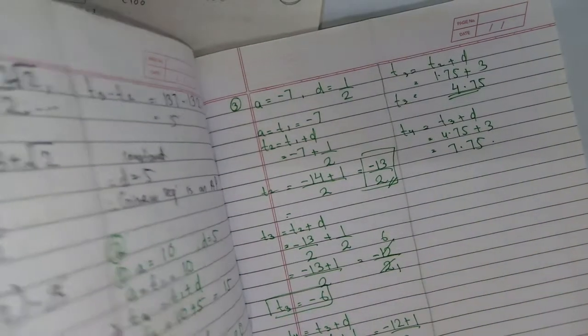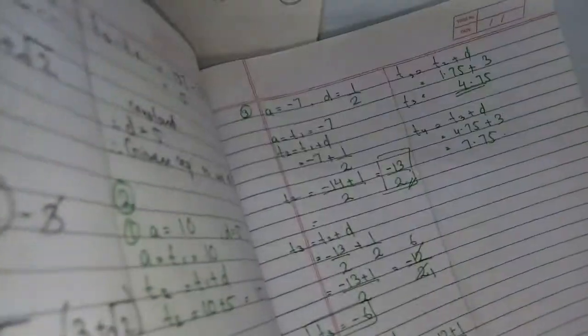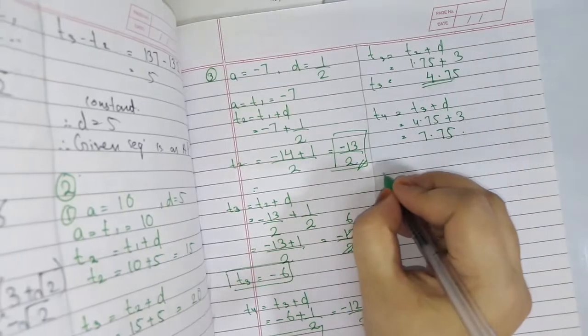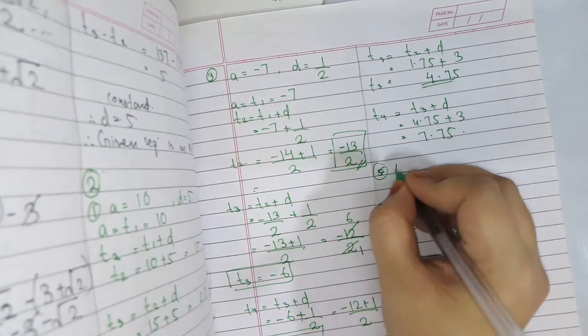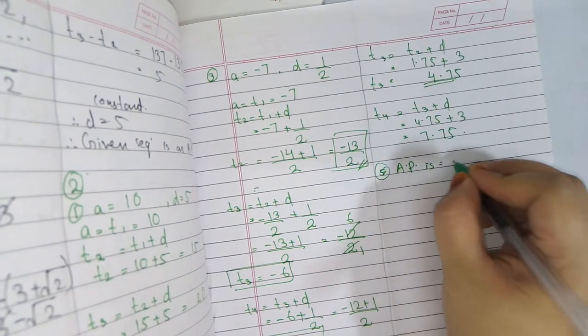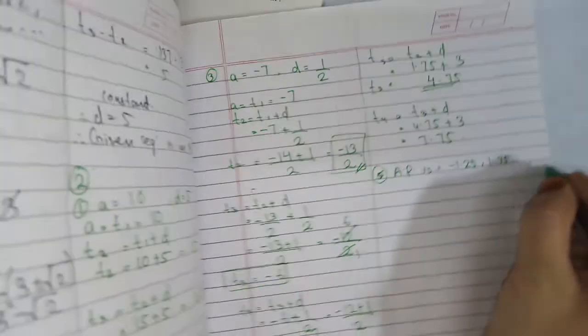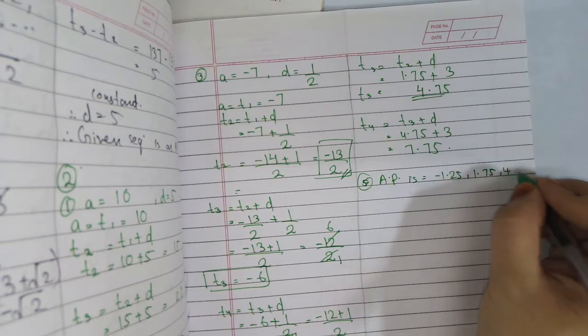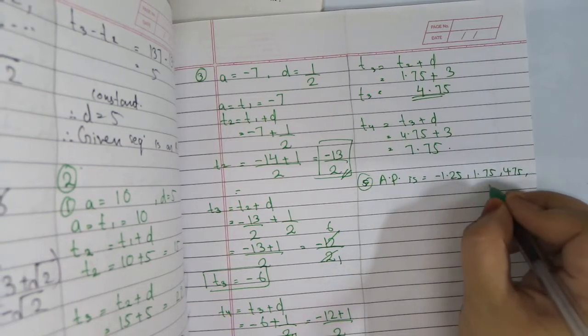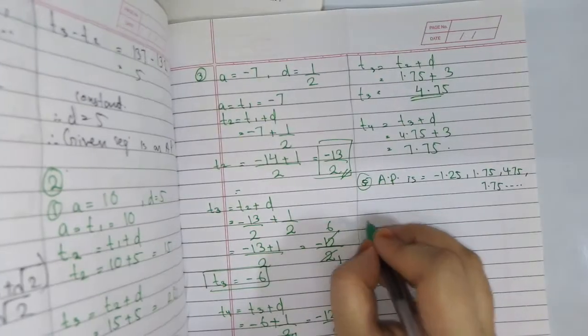Alright, now let's write the AP of this question. So AP is equal to minus 1.25, second term is 1.75, third term is 4.75, comma, fourth term is 7.75, and so on.